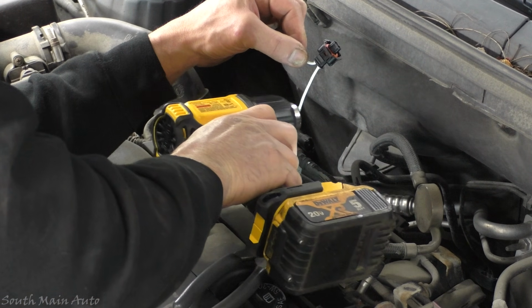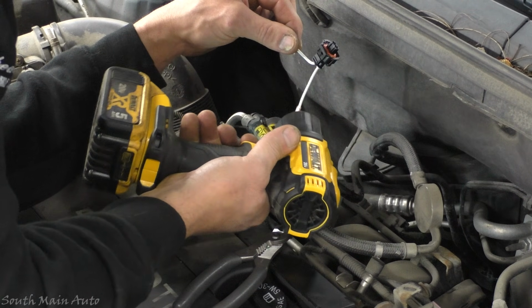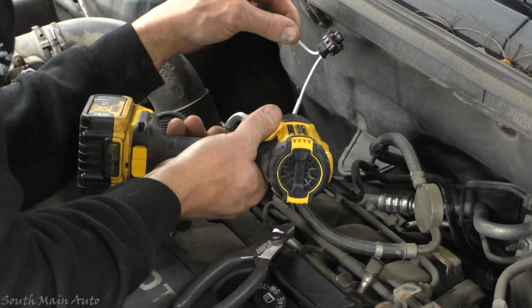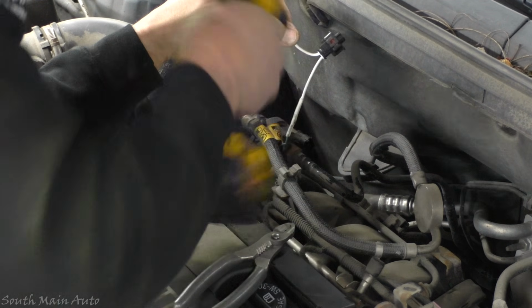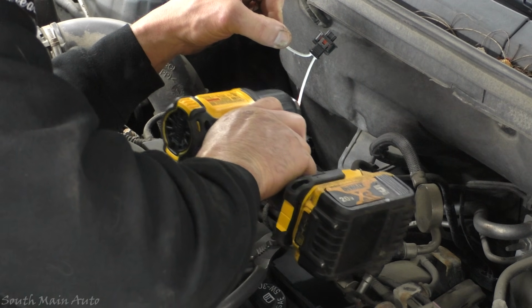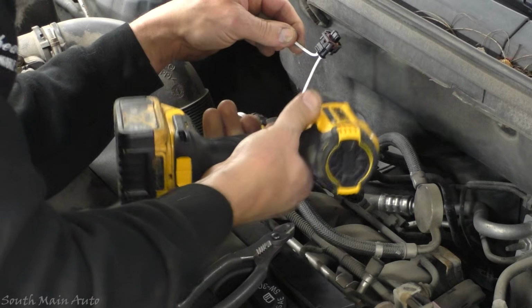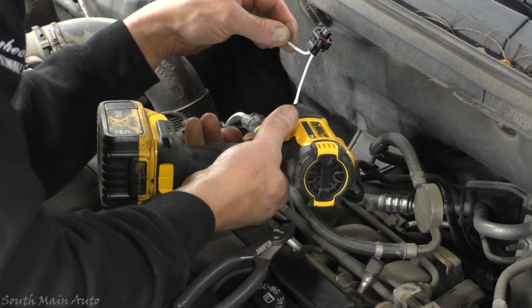We're gonna use our little heat shrinking gun here. I tried using this on our heat shrink butt connectors, and it doesn't seem to work that well. So I thought we'd try it here on some regular heat shrink.